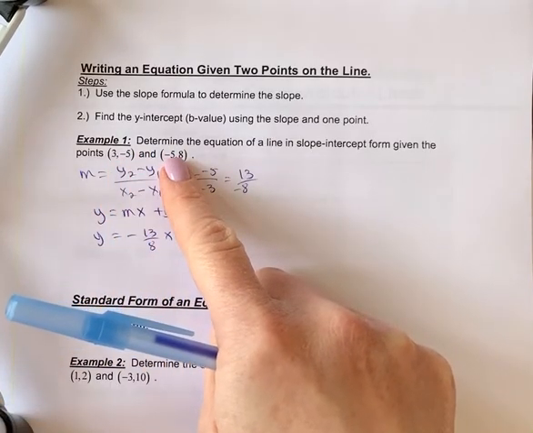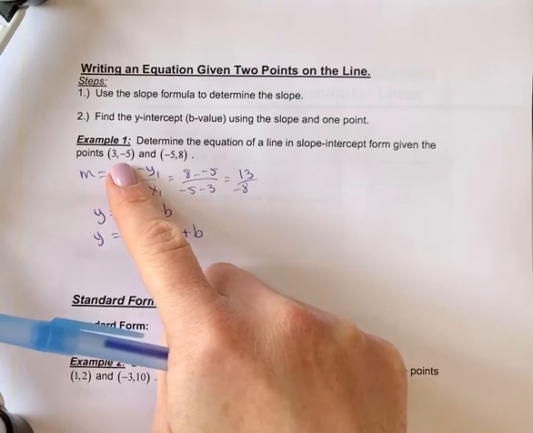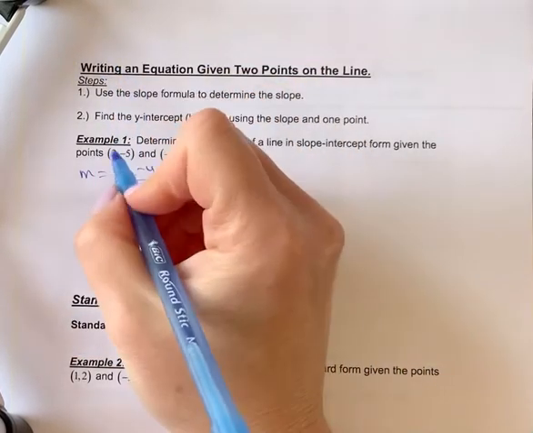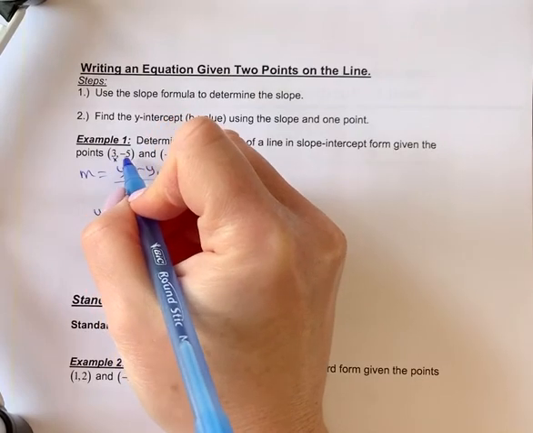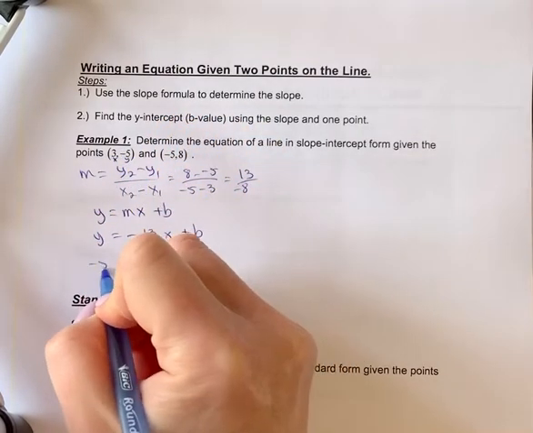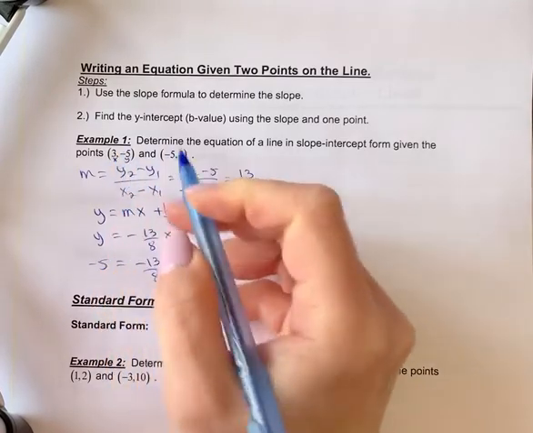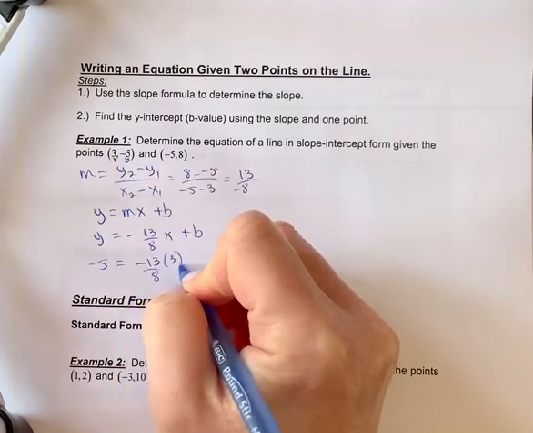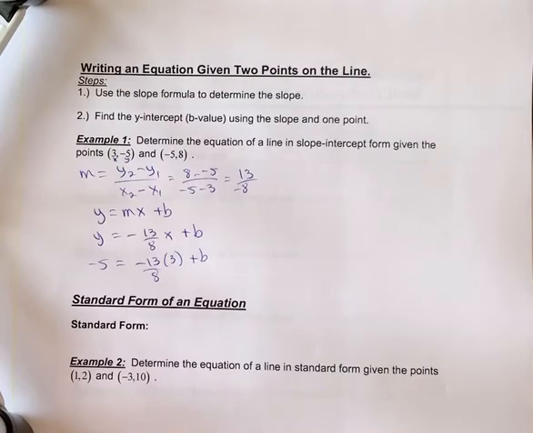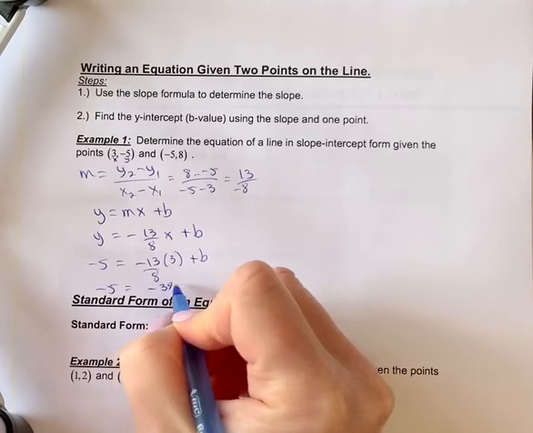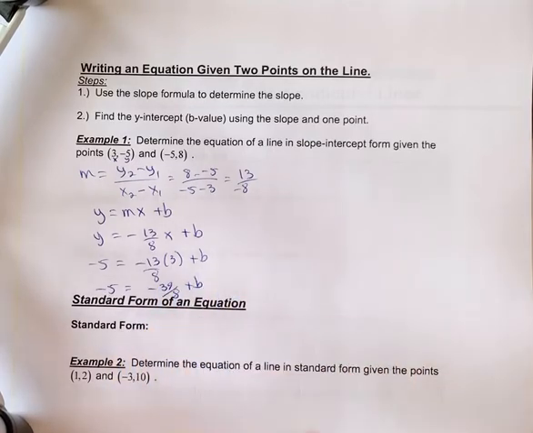I tend to pick, if there are some smaller numbers to work with, to make the math a little easier, I'll do that. So I'm going to pick x and y on the first point here. So I'm going to plug in negative 5 for y, and then I'm going to plug in 3 for x. And I'm going to solve for b now. So multiplying this through, I'm going to get negative 5 is equal to negative 39 over 8 plus b.